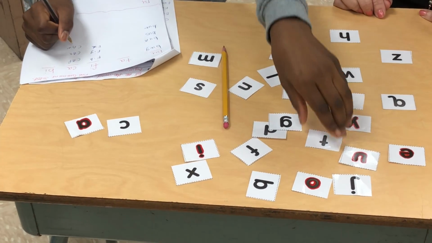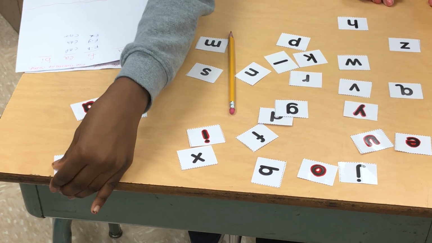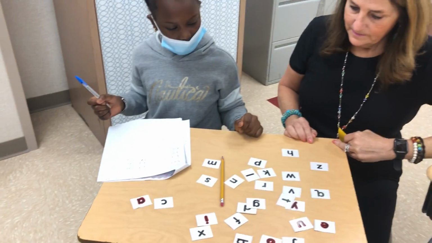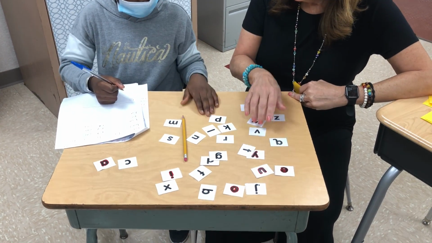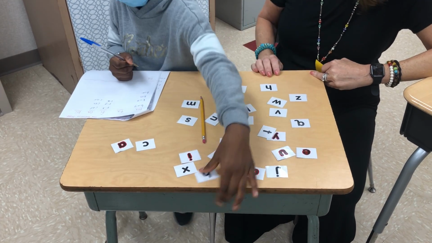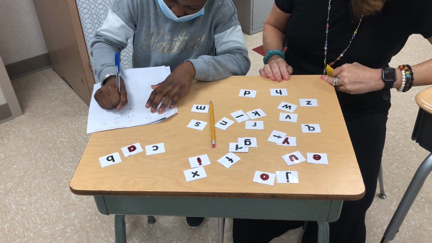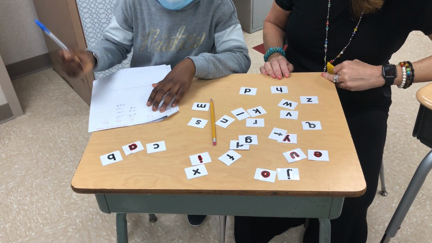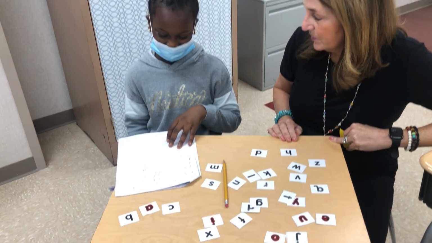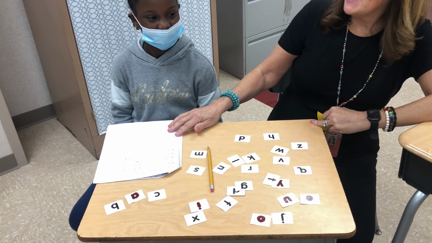Right there. Cat. Okay, and one more. What if you put a B at the end? What word is that? Cab. Cab, right. Do you know what a cab is? Like a taxi cab? Do you know what an Uber is? Yeah. It's just like a taxi cab. Today's version of a taxi cab.